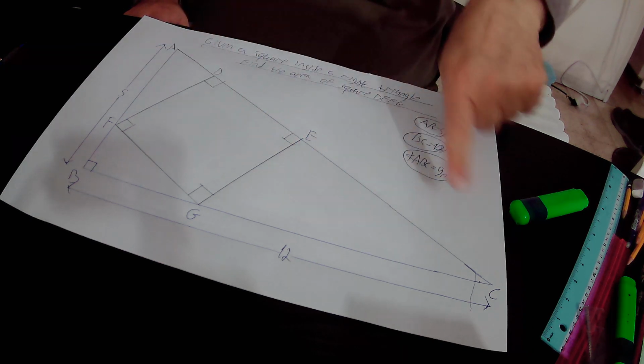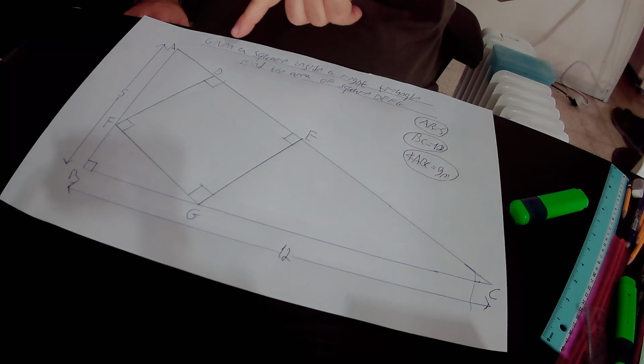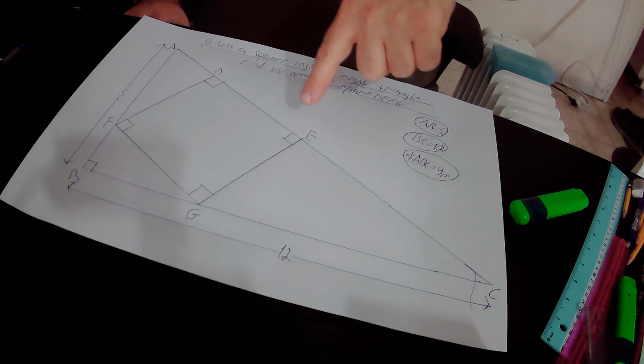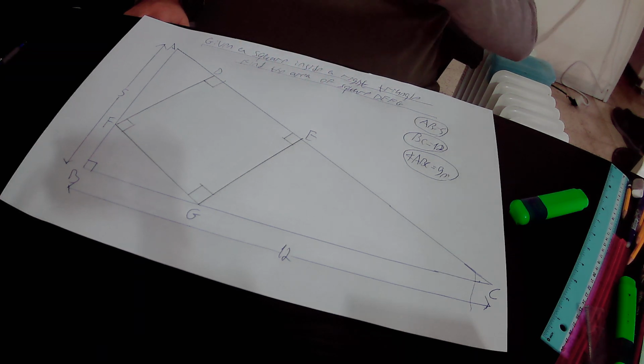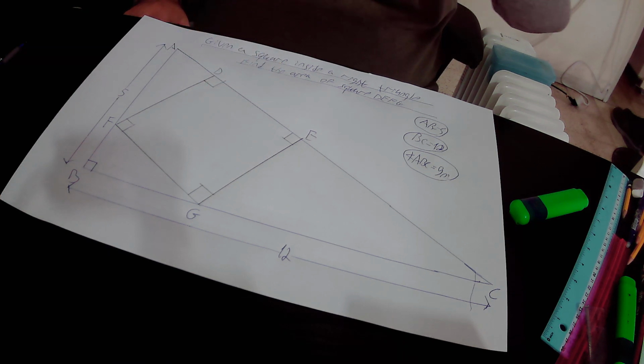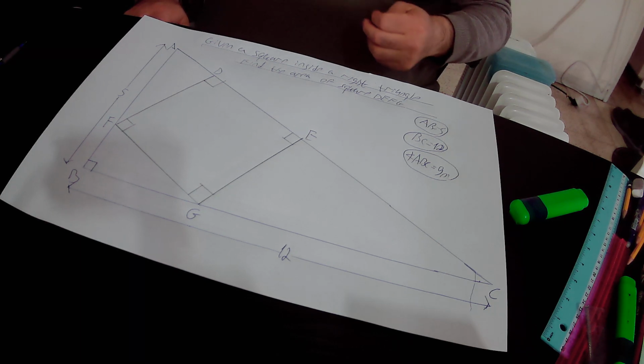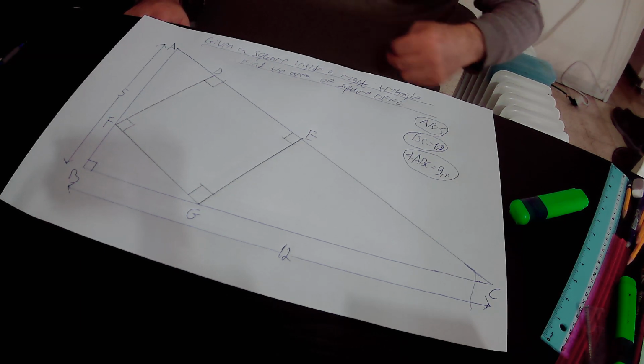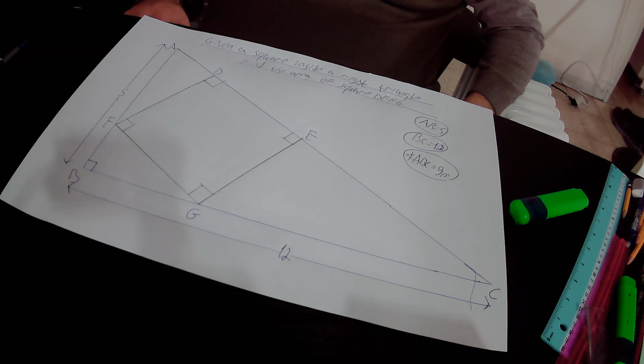Inside the right triangle ABC we have this square DEFG, and our mission is to find out the area of this square DEFG. Okay, so first of all we will apply the Pythagoras theorem on the right triangle ABC.